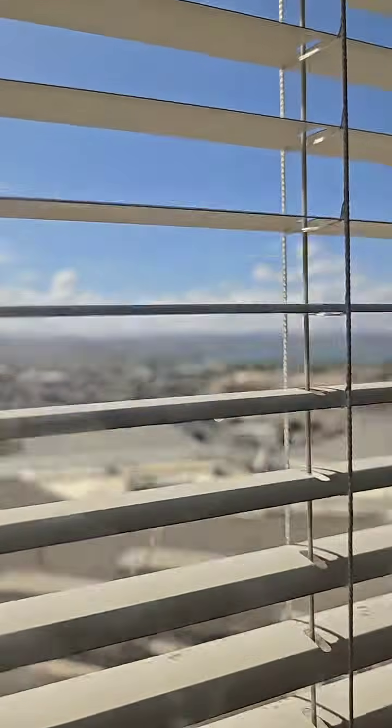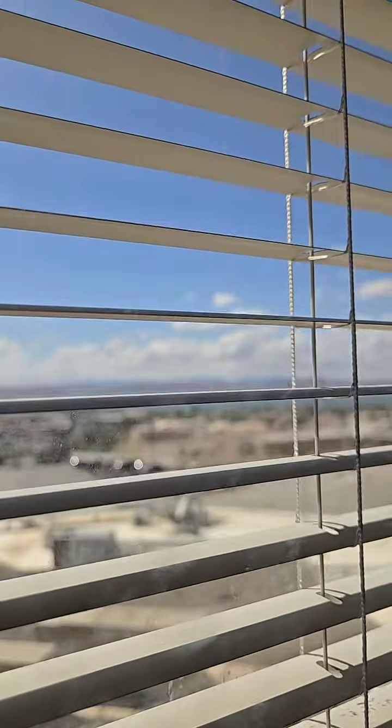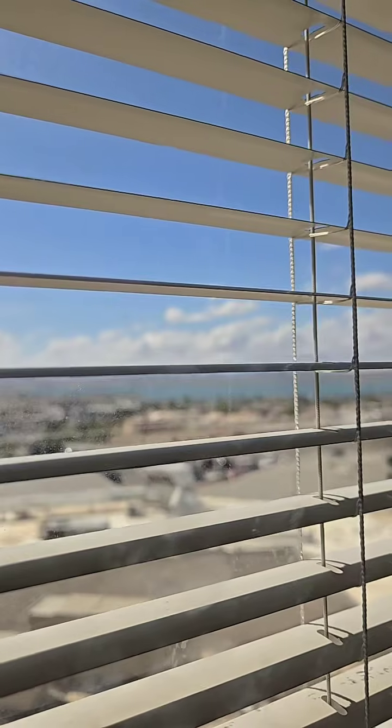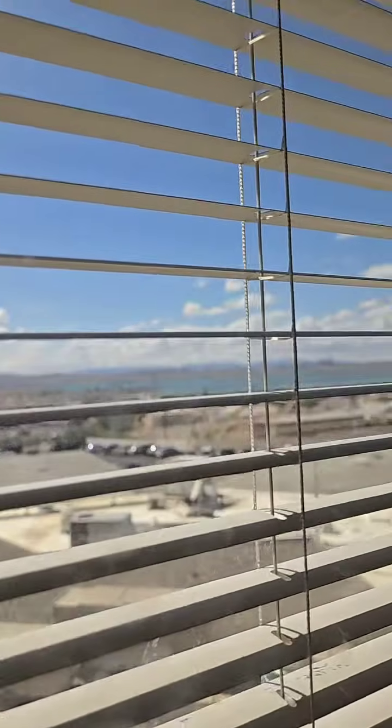Oh, the lake across the street. I know the windows are really dirty, but there is a lake out there. This is Lake Havasu. I don't know if you guys can see it. I'm trying to focus on it, but we do have a pretty lake view out the window.